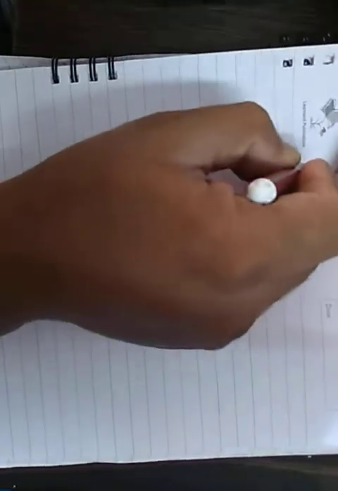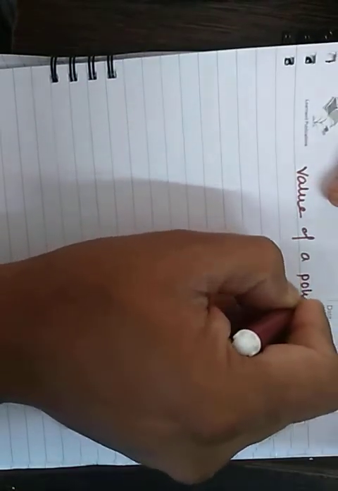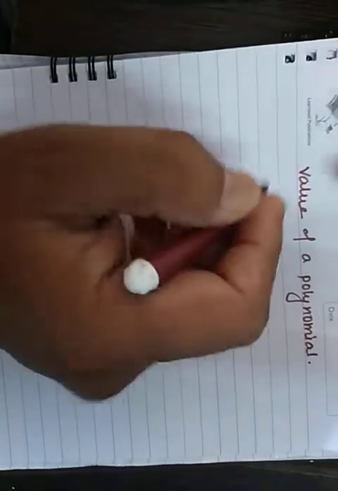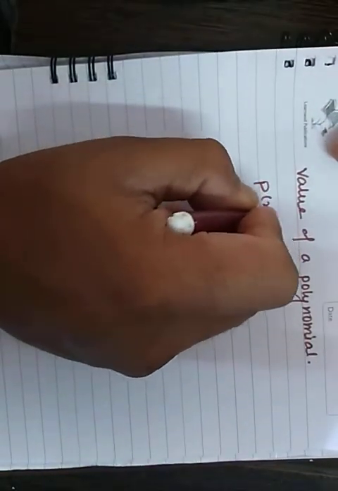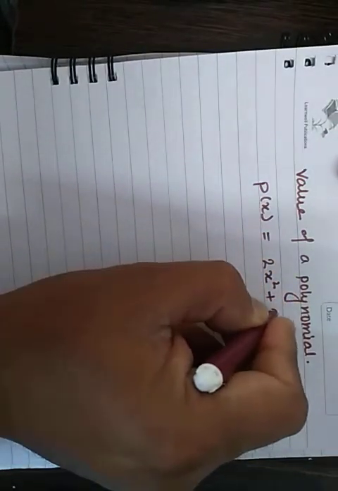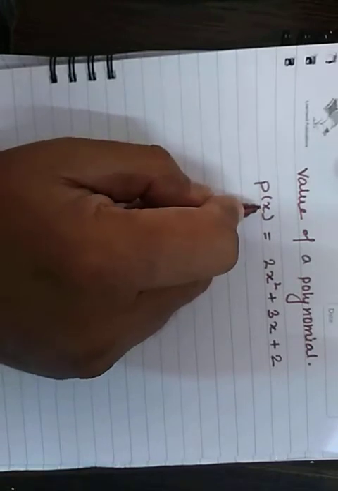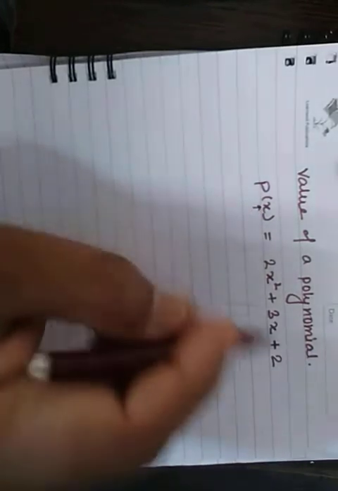The next concept we will study is the value of a polynomial. Suppose we have a polynomial p(x) equals 2x square plus 3x plus 2. This is a polynomial and its value depends on x.